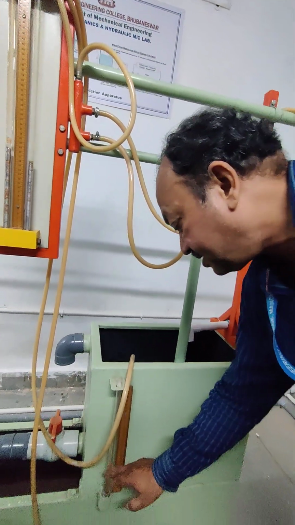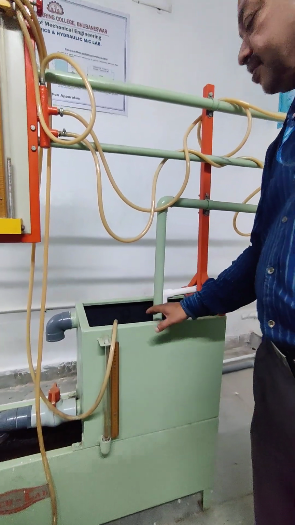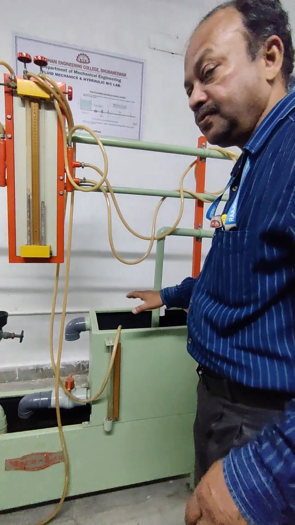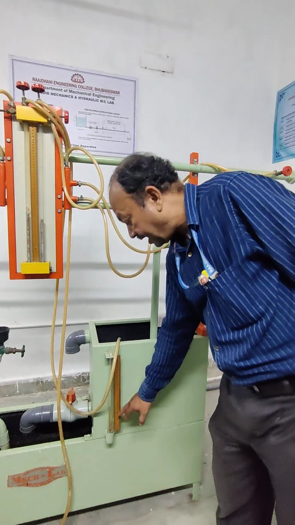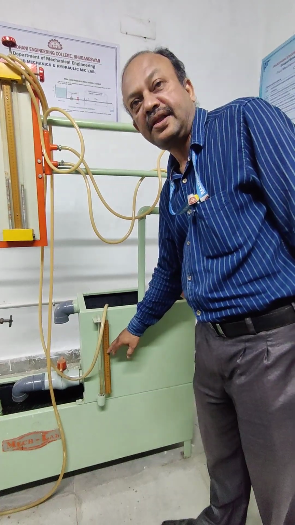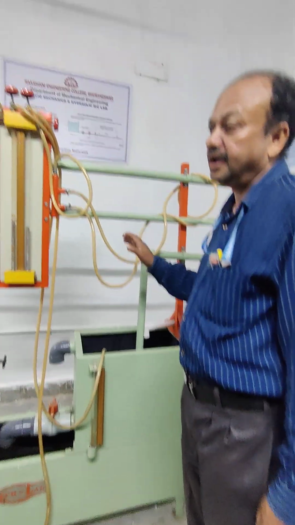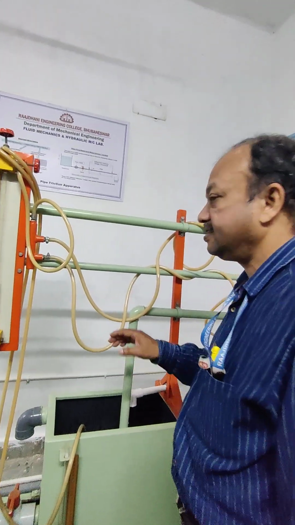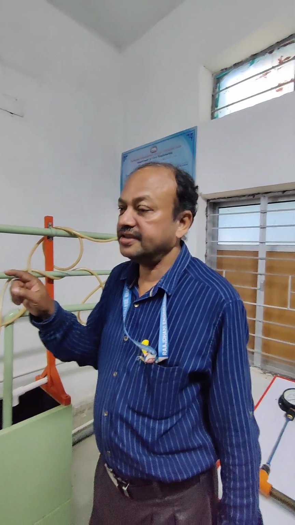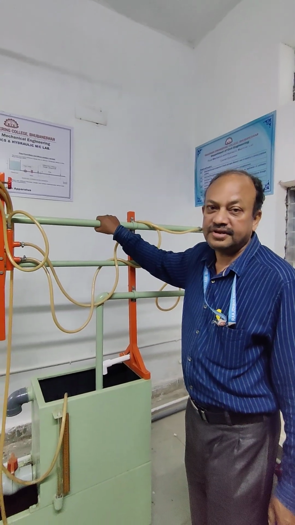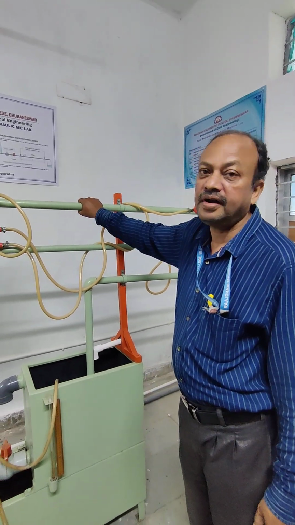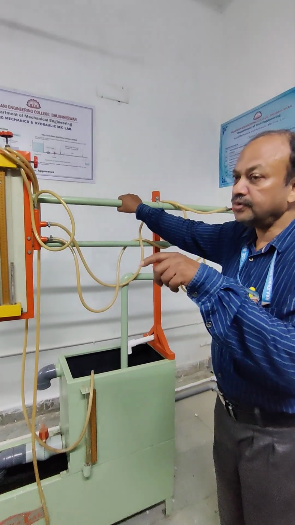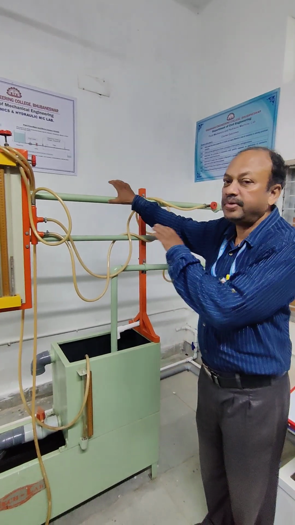cross section. Then this cross section multiplied with this height 10 centimeter will give you volume, and volume divided by time taken for this to attain the height of 10 centimeter can be calculated. That is discharge. Discharge again. Discharge is equal to cross sectional area of the pipe into velocity. Cross sectional area of the pipe can be calculated by pi by 4 d square. Then Q by A will give you velocity.